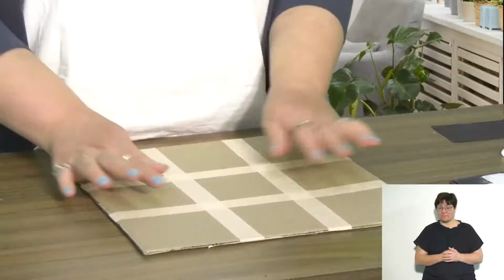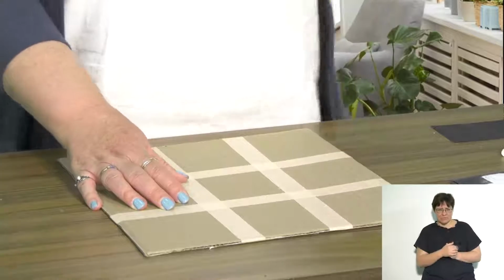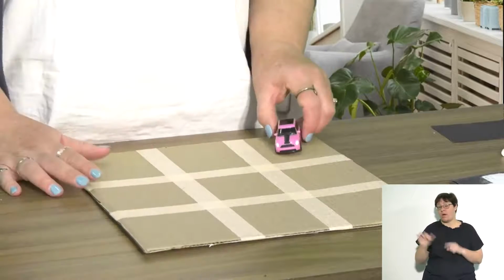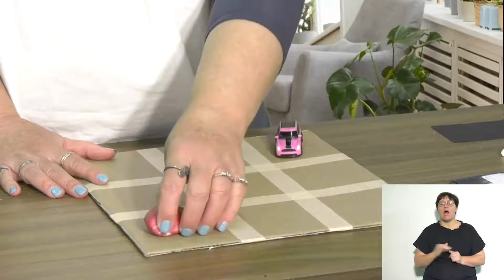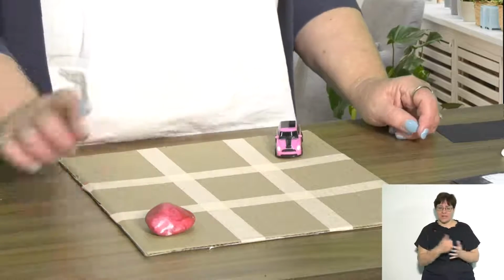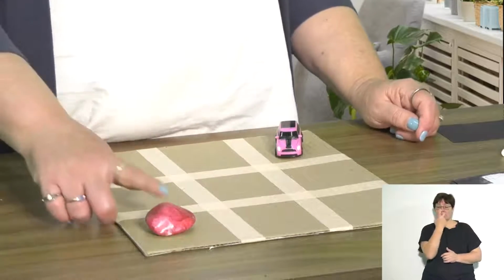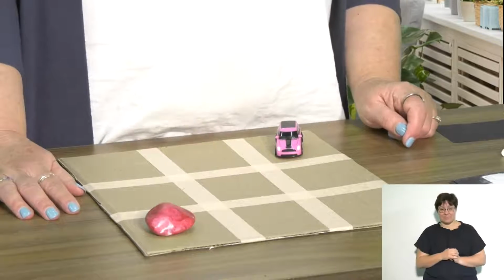All right, so remember I said that we're going to use this for children to move objects around our grid. So we're going to need a few objects. We're going to need a little toy. And so I've chosen my little pink car, and we're going to need somewhere for the car to get to. So I'm using my red stone as the ending point for our car.